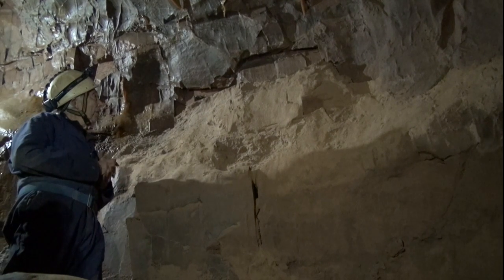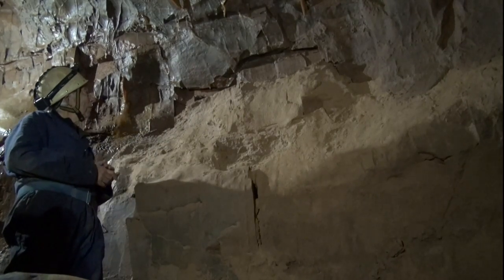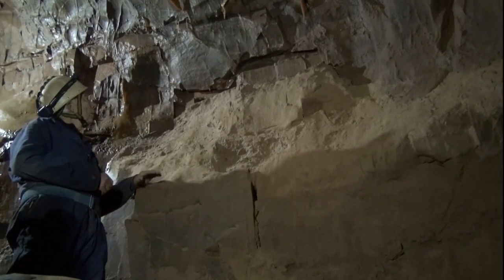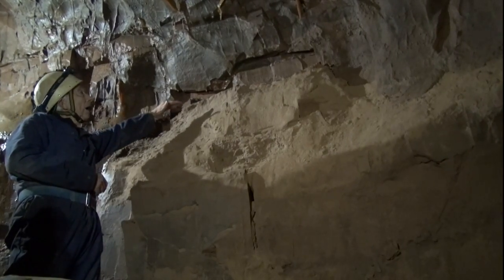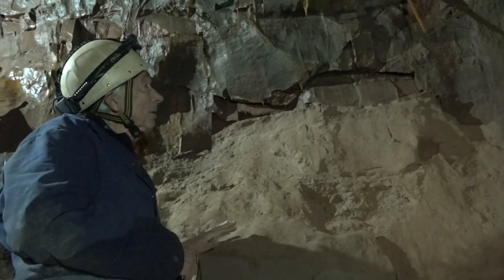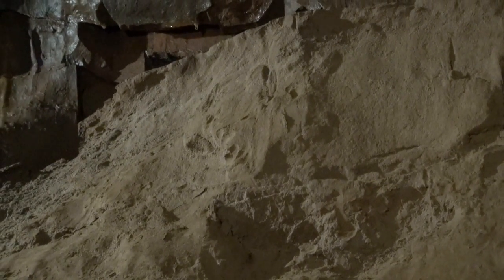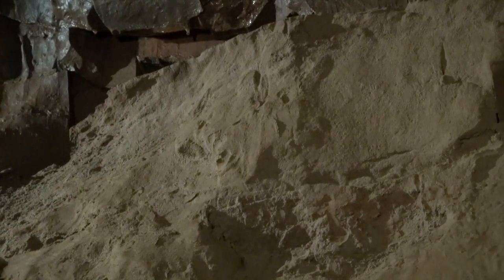This is a fairly common feature in the cave at this level, where we have a fairly coarse-grained sand which is clearly deposited underwater. It's also a very late stage feature. The passage and the ledges were clearly in existence beforehand.